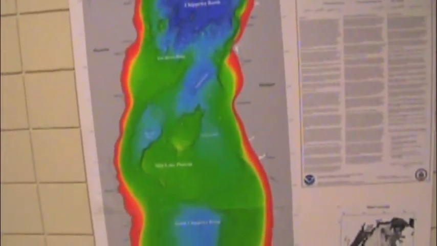Okay, so this is a picture of Lake Michigan, which is the lake that is closest to me and us here in Kalamazoo. So if you look at the colors, they tell you how deep it is. And then you look at the scale here.